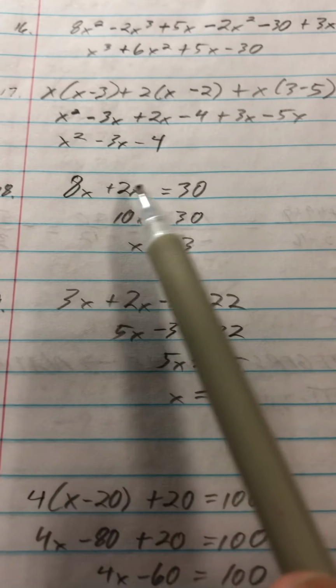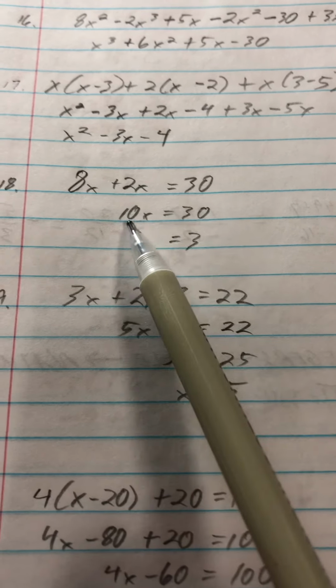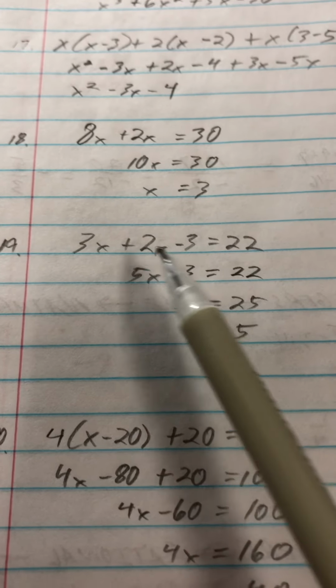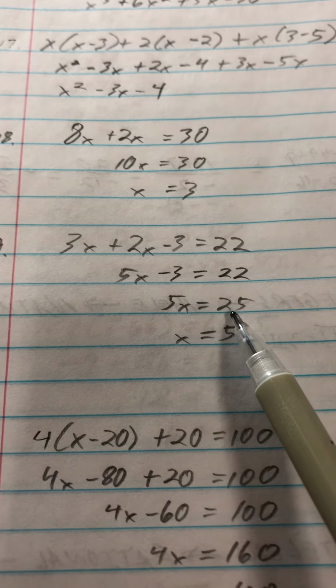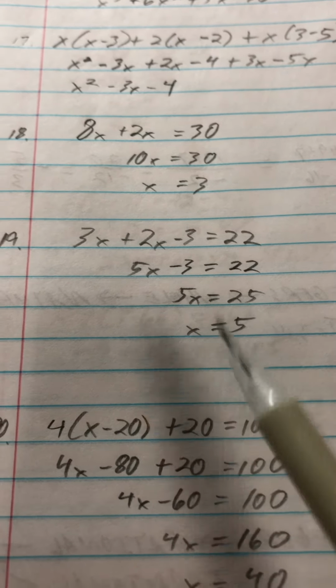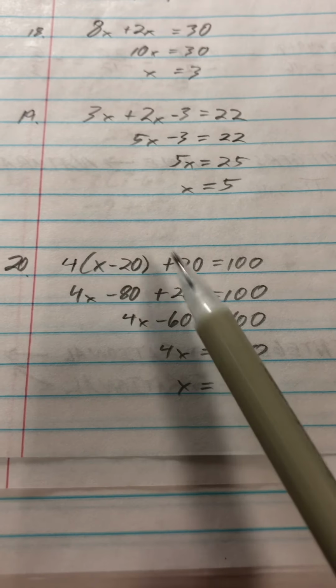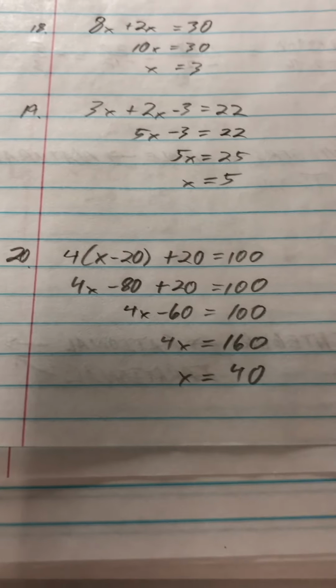18, I'm putting my terms together, and then I divide both sides by 10. And number 19, I combine my like terms, add 3 to both sides, and then divide by 5. Number 20, I use the distributive property, combine my like terms, get the variable on one side.